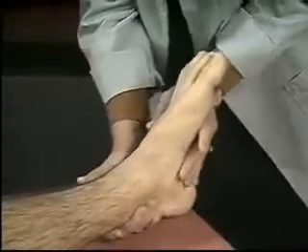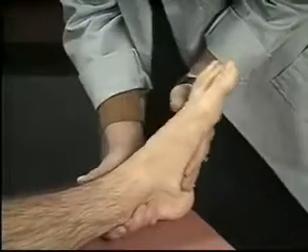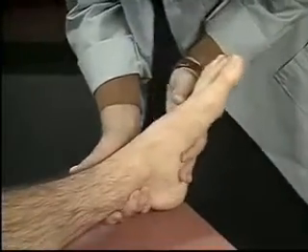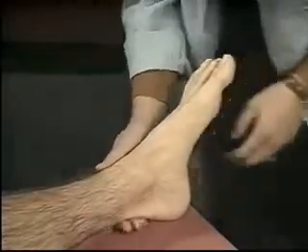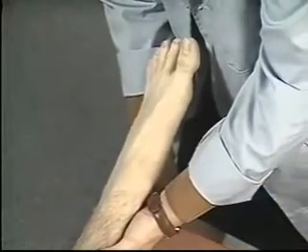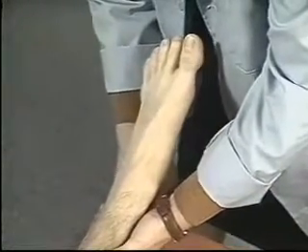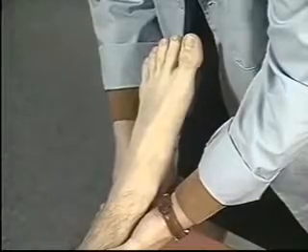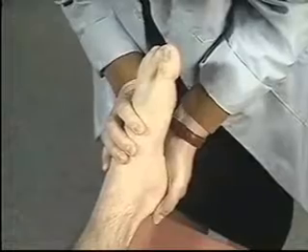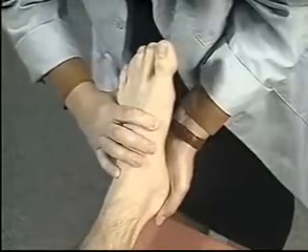To assess the range of motion of the feet and ankles, dorsiflex and plantarflex the foot at the ankle. Next, stabilize the ankle with one hand and grasp the heel with the other. Then invert the foot at the subtalar joint and evert it. Now stabilize the heel and invert the forefoot at the transverse tarsal joint and evert the forefoot.